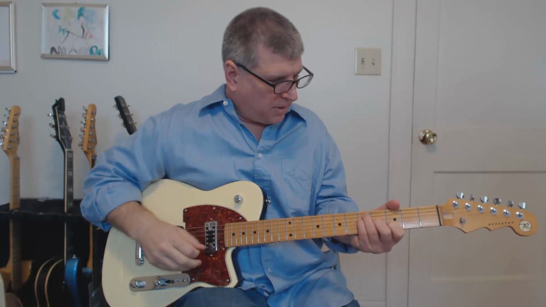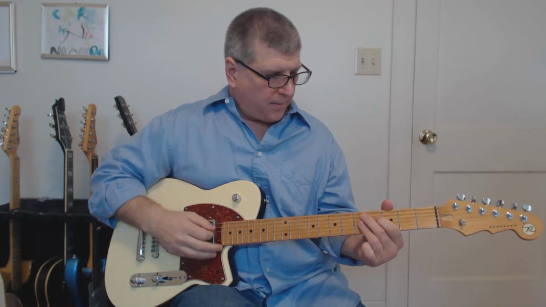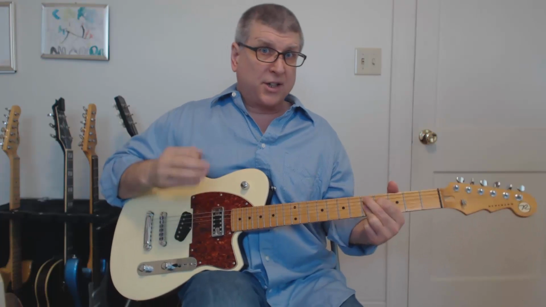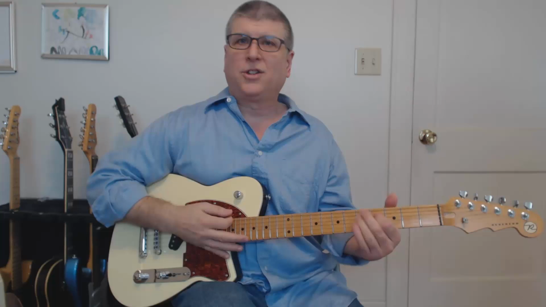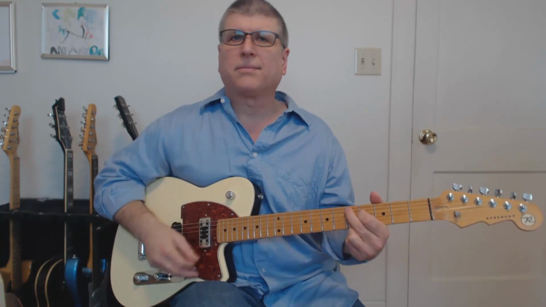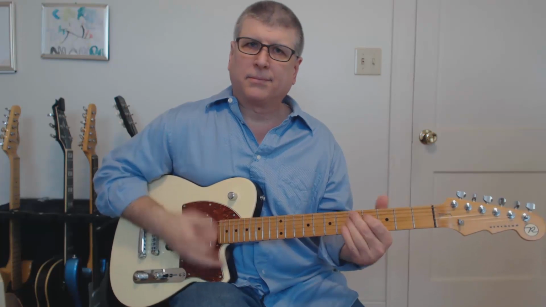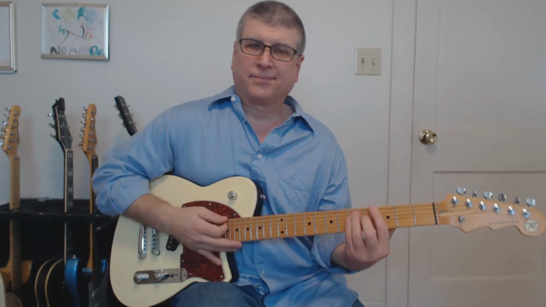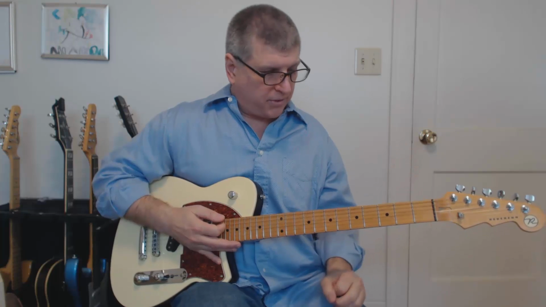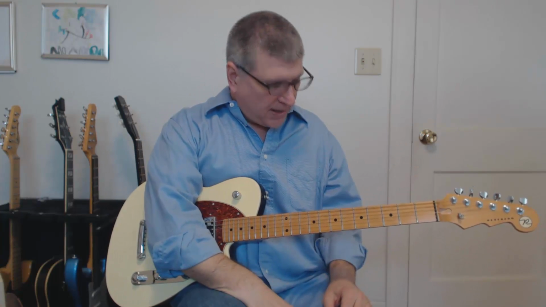I think this is going to be pretty straightforward, and we'll keep it over a very simple progression. Here's the progression right here. It's a D ninth to a G major. Okay, just like this. Okay, that's simple. So a simple chord progression that we're going to talk about.